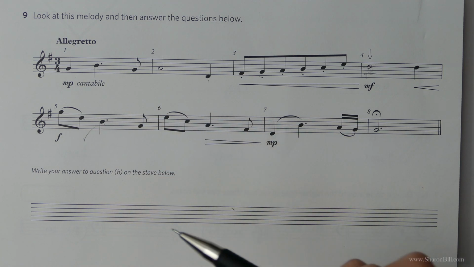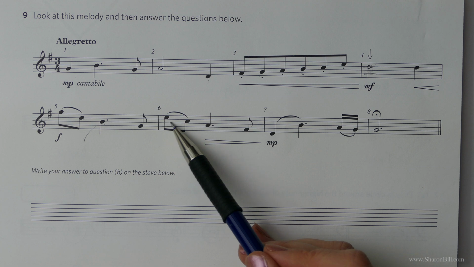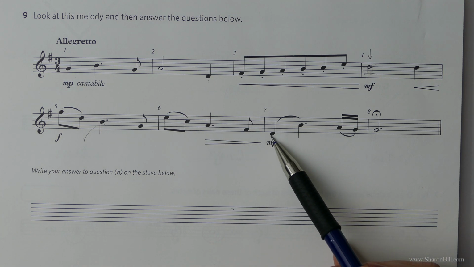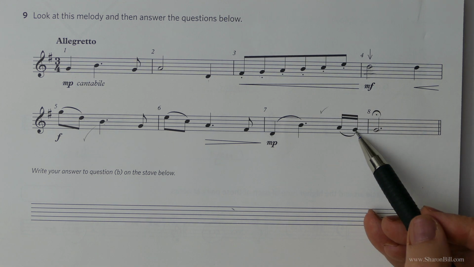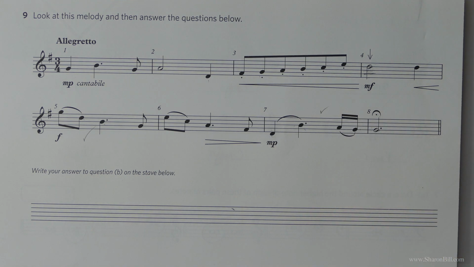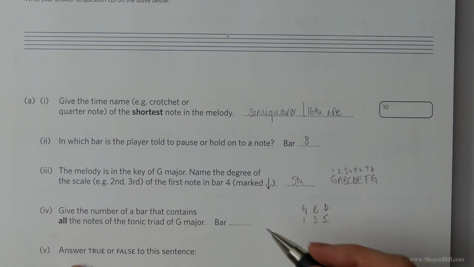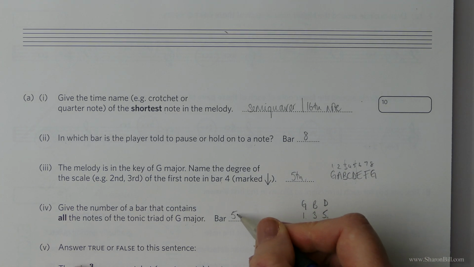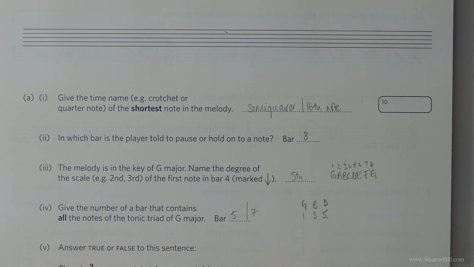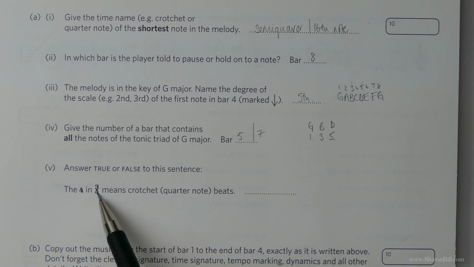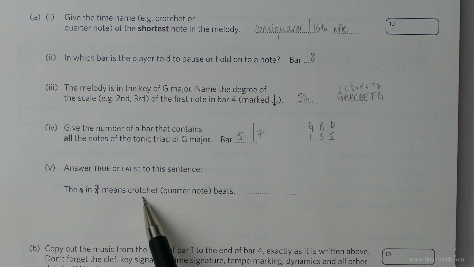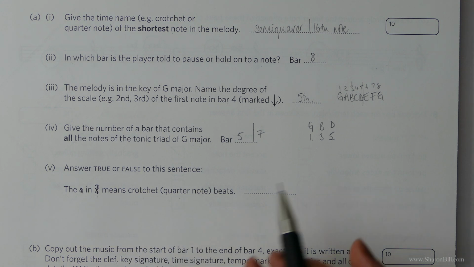Let's see if there's another option as well. So E, C, no. So we have a D, a B, an A and a G. So actually bar 7 does contain all of the notes as well. So either bar 5 or bar 7. So is it true or is it false that the 4, this bottom number, means crotchet beats or quarter note beats? That's true.